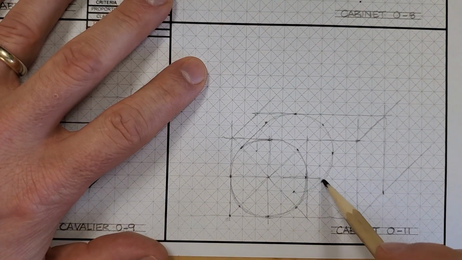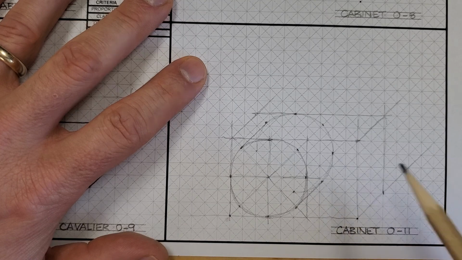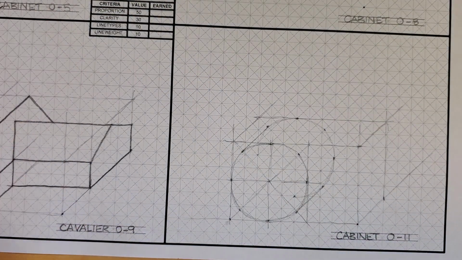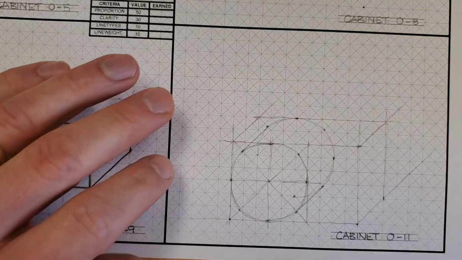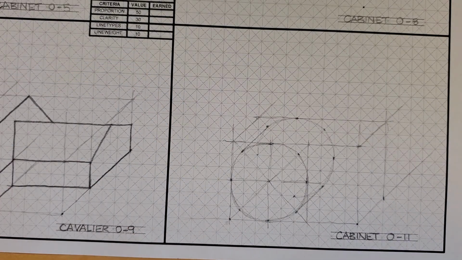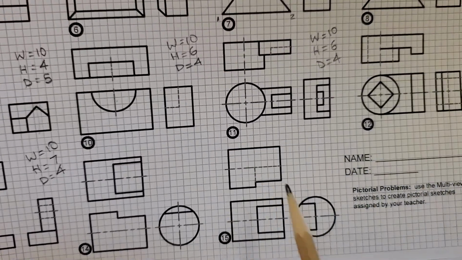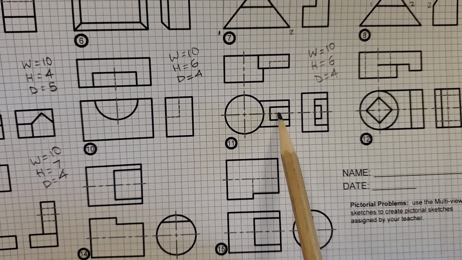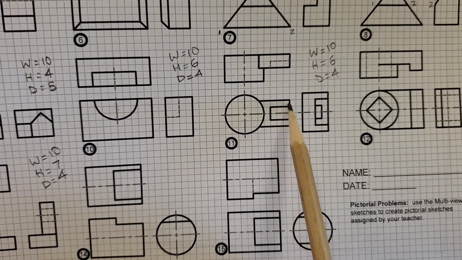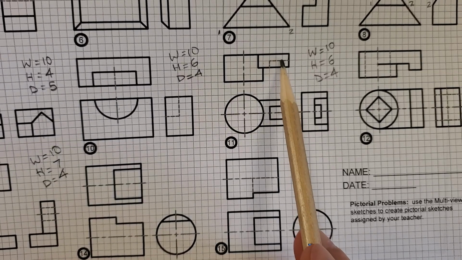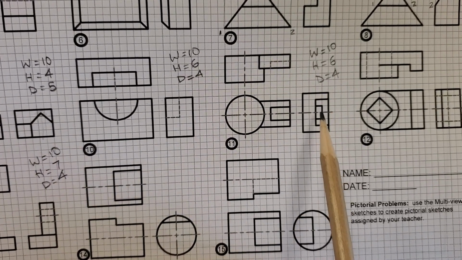We can connect our tangent points. Notice how I'm connecting those. All right, and there's our cylinder. So our cylinder exists. And now we can get the rest of our shape. So we've got this rectangular prism connecting with our cylinder in problem 11. So I'm going to draw it since it's on the back based on this view and this view here.